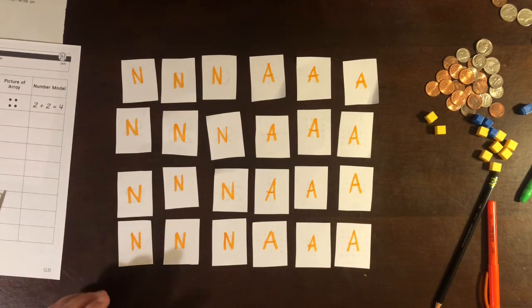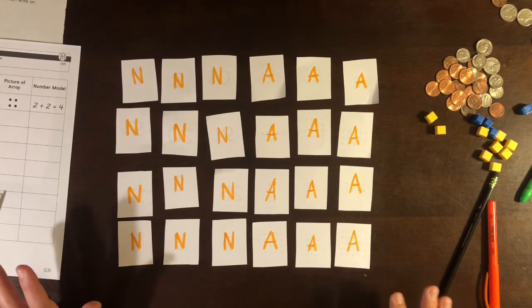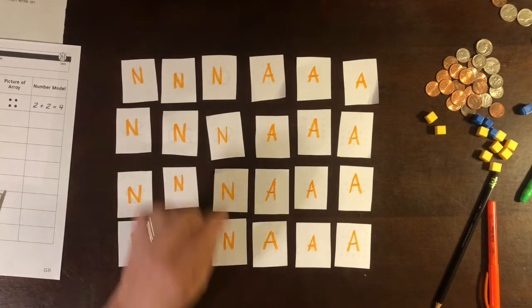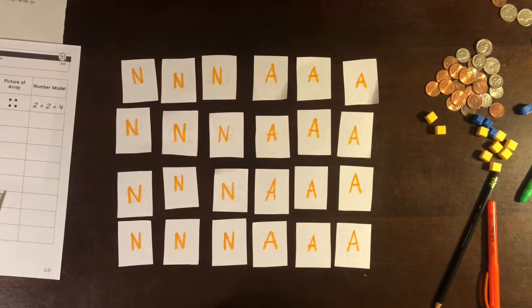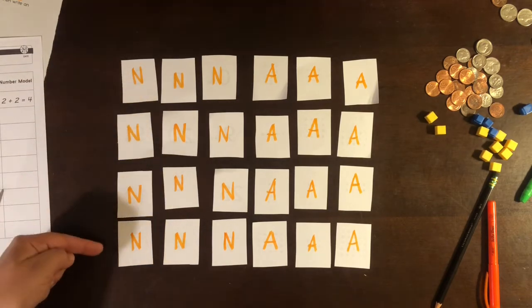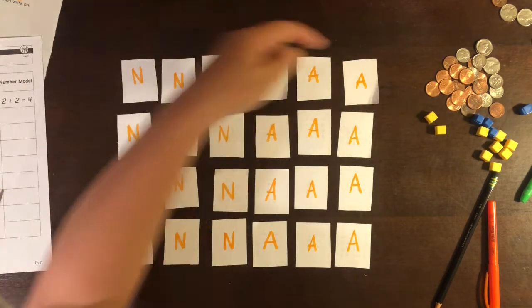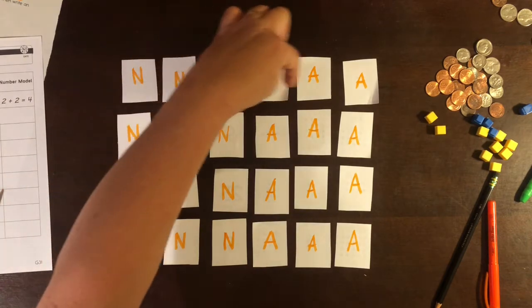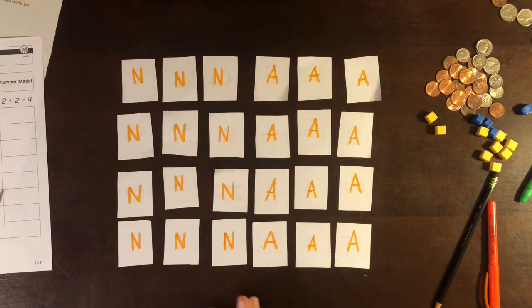All right, after all your cards have been cut out and labeled, you're going to set them up into a game board for concentration. Our game board's an array. What kind of array is this? A 1, 2, 3, 4, a 4 by, how many is in each row? 1, 2, 3, 4, 5, 6. A 4 by 6 array.